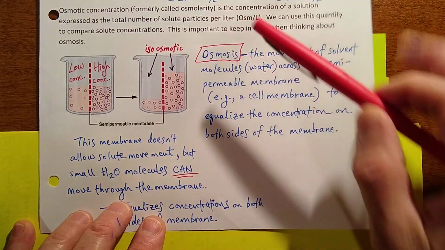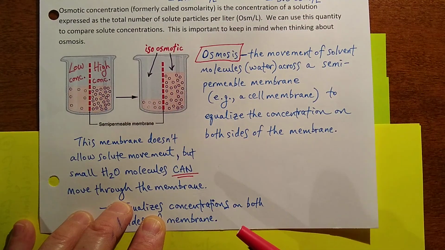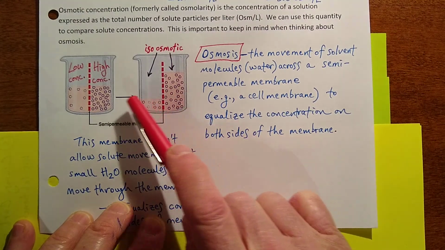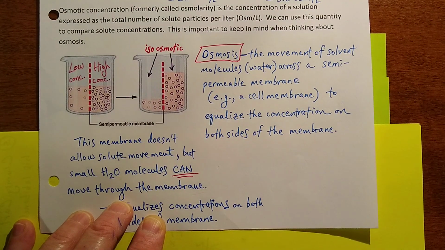It's a property that depends on how many of these little spheres, the solute particles, are dissolved per unit volume. It doesn't matter what they are. It's more of a physical property, not a chemical property. And interestingly, the formula that explains osmotic pressure looks a lot like the ideal gas law.